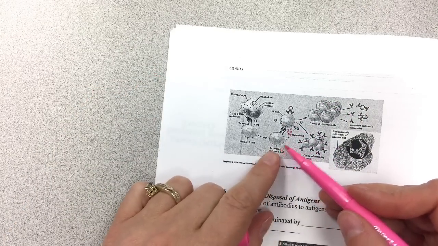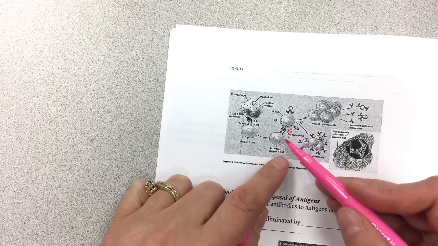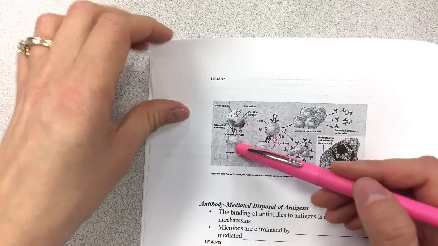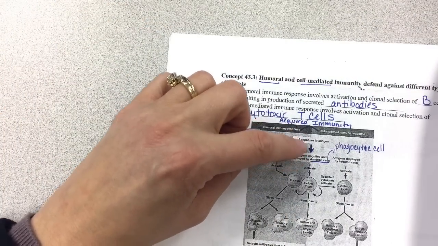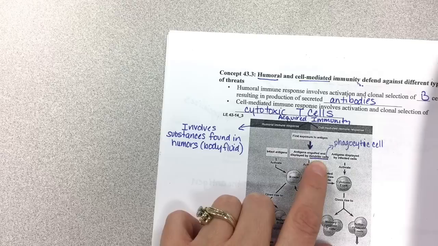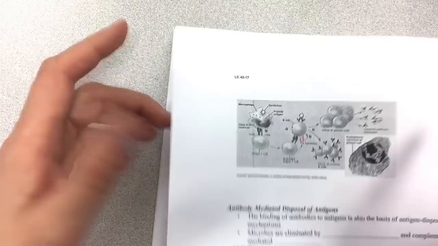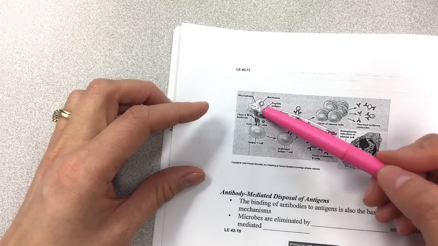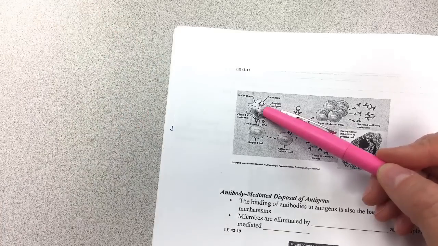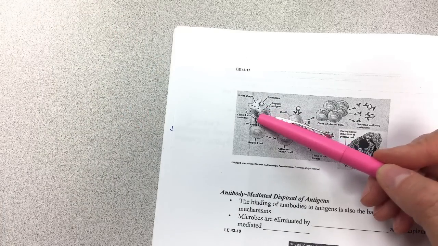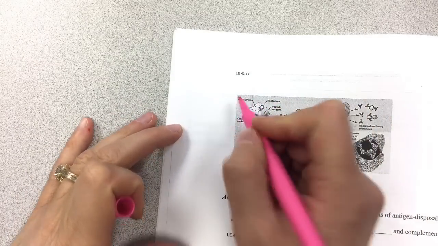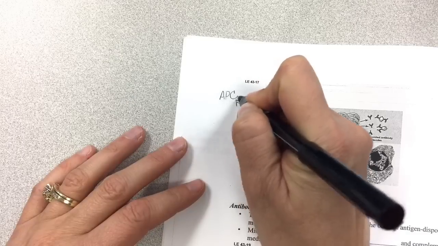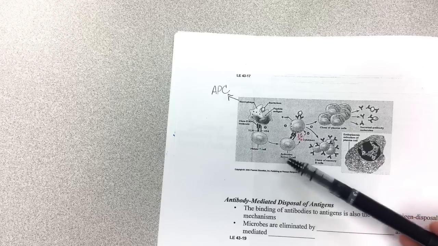And the cytokines stimulate the B cells. And so this part right here is when it activates the helper T cell. The antigens engulfed and displayed by the dendritic cells activate the helper T cell. Here is your antigen displayed by the dendritic cell, or in this case it's a macrophage. It's some kind of phagocytic cell that will present the antigen. So this is your antigen presenting cell. Presenting the antigen activates the helper T cells.